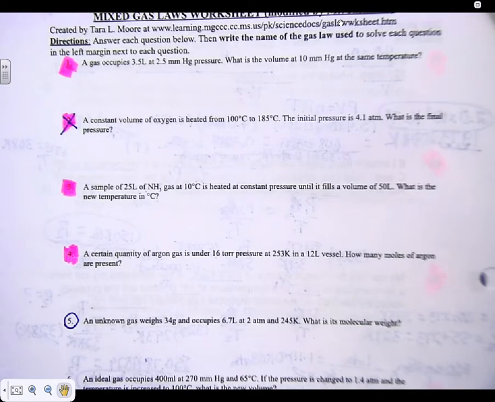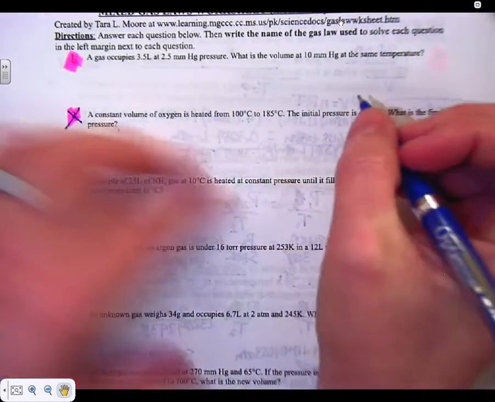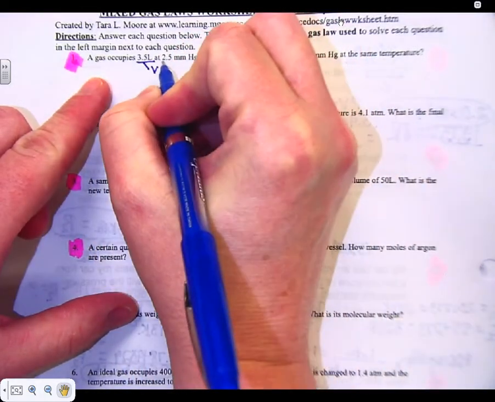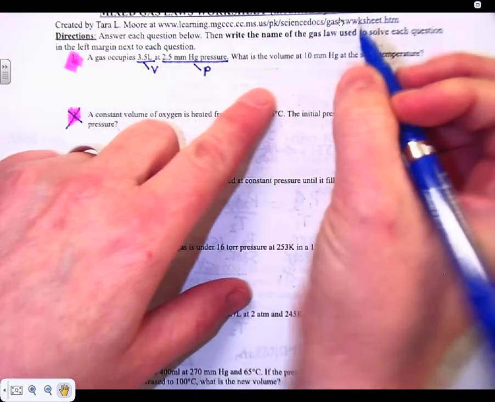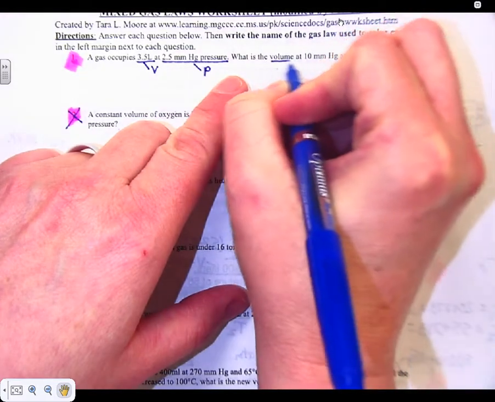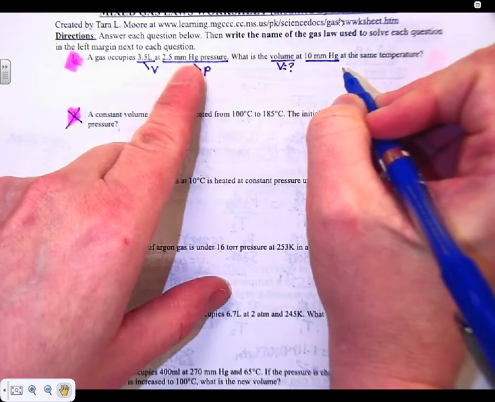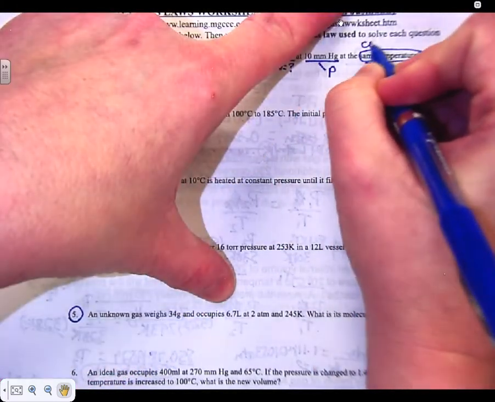A gas occupies 3.5 liters at 2.5 millimeters mercury pressure. What is the volume at 10 millimeters of mercury at the same temperature? So we are given here 3.5 liters, which we know is a volume. We're given 2.5 millimeters of mercury, which is a pressure, so that's a P. What is the volume? Okay, so that's what they're asking us for. At 10 millimeters of mercury, which we know is going to be another pressure. And notice the temperature stays the same, so the temperature is constant.